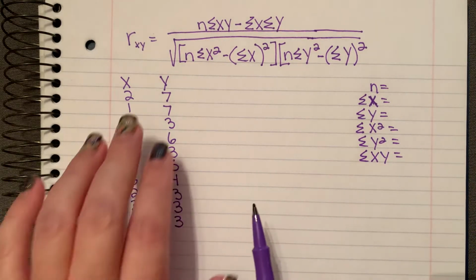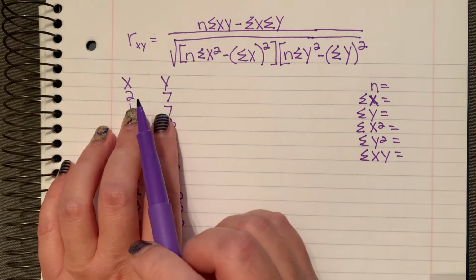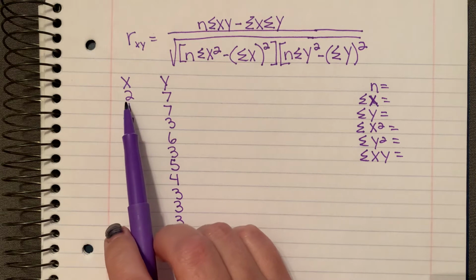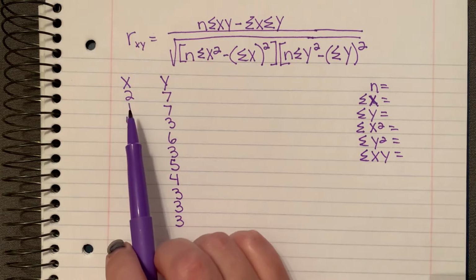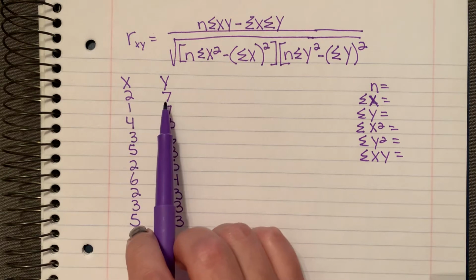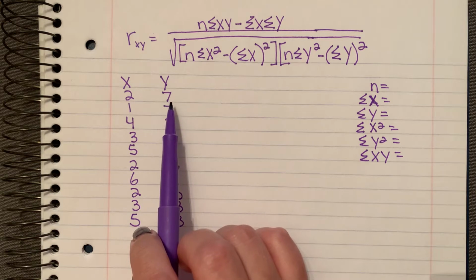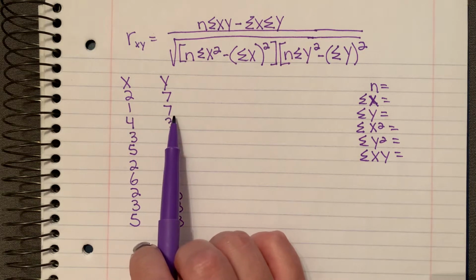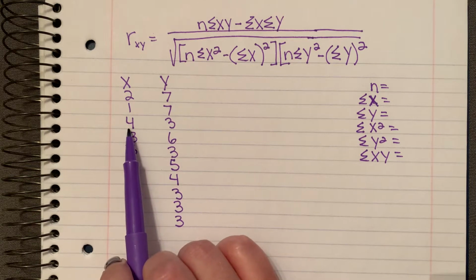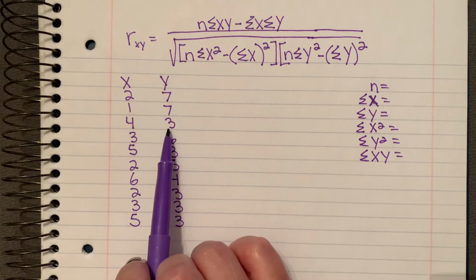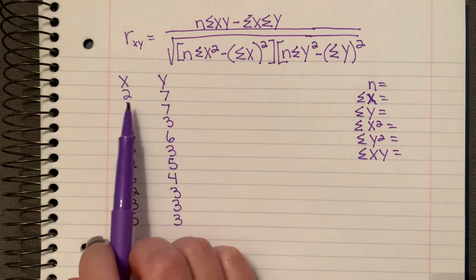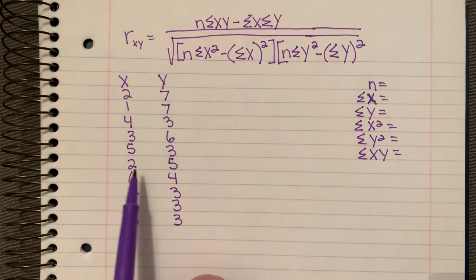Now notice that each of these X and Y's represents one pair, or one individual. So for example, this individual spent 2 hours meditating and they have an anxiety score of 7. This person spent 1 hour meditating, has an anxiety score of 7. This person spent 4 hours meditating and has an anxiety score of 3. So each of these is a pair and represents one person.